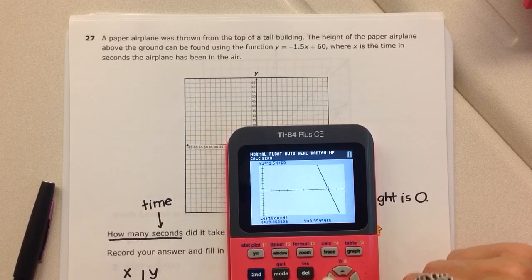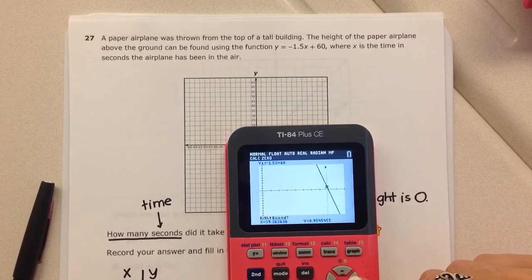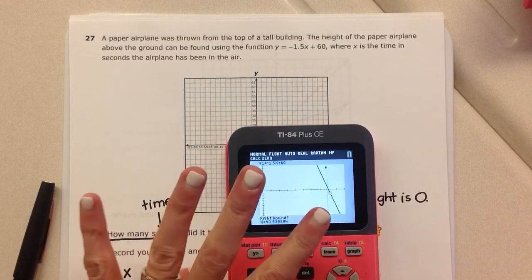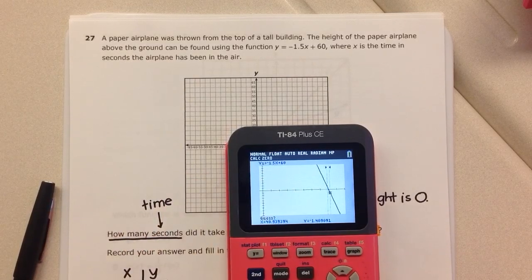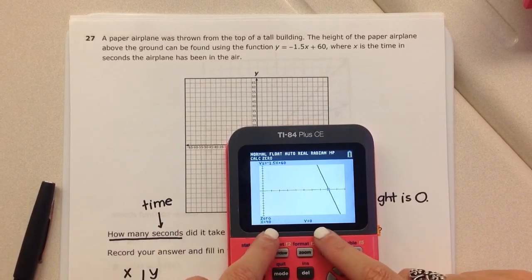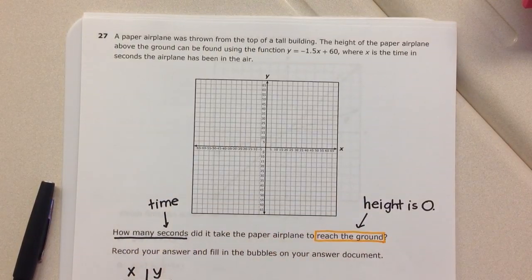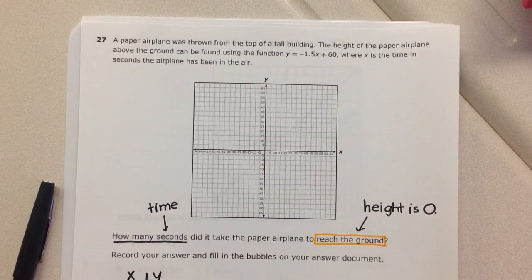Now I'm going to go left twice and lock in. And now I've got to go right twice to get me back to my x-intercept, but then I need to go right 2 more times. So I'm really going right 4 times. I'm going to lock in, and now I'm going to hit enter to guess. And I do get an answer of 0 using my calculator. So it did take 40 seconds for this paper airplane to hit the ground.